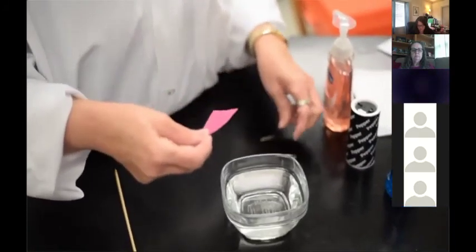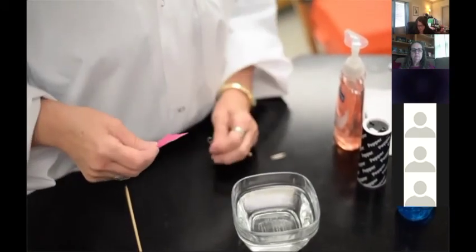Okay, so I've taken just a piece of tissue paper like you would use when you wrap something in for a Christmas gift or a birthday gift. And I'm going to put it in my cup of water here.